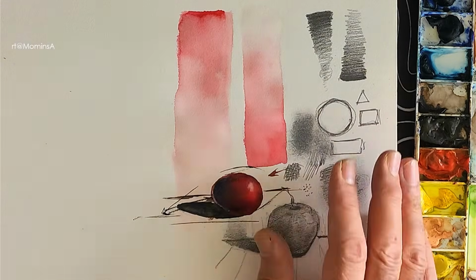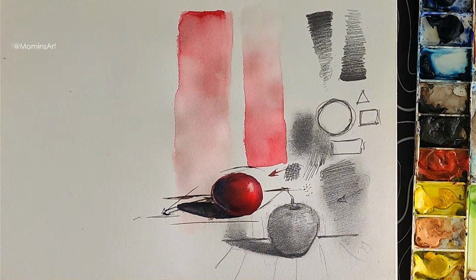There's nothing new, it's just a different medium. The drying time is much faster. It's a water-based color, more opaque, right? There are some transparent colors also. Basically it mostly looks like a watercolor, but it's a different type of medium, right?